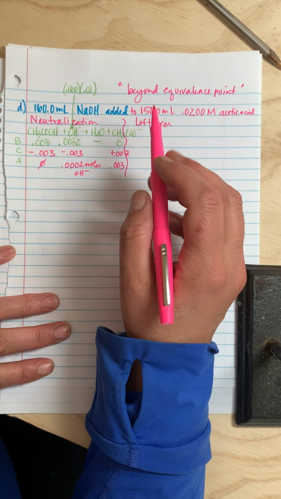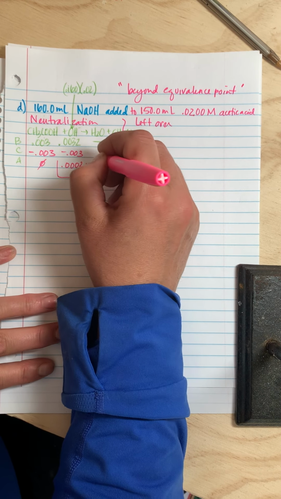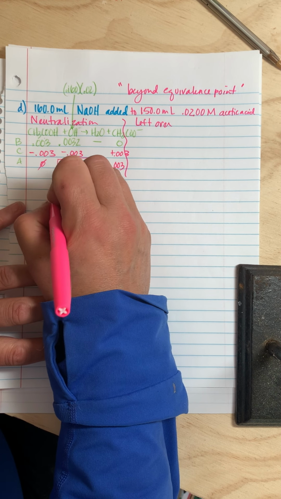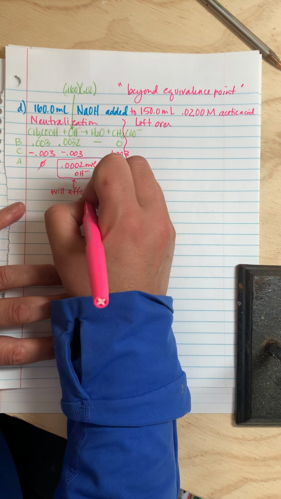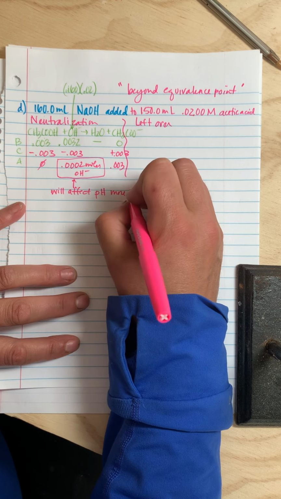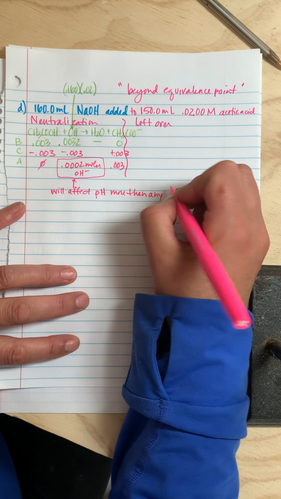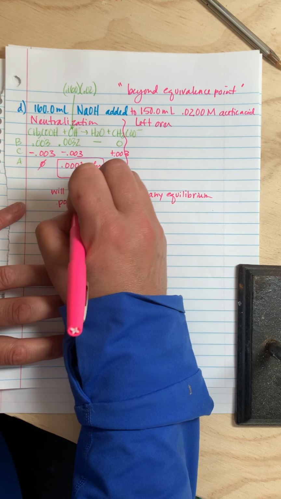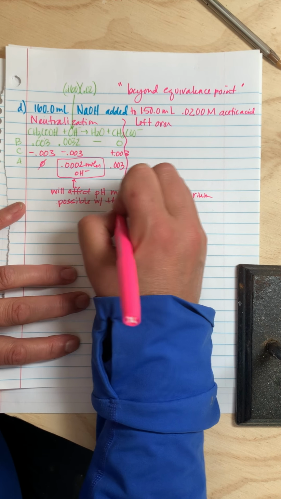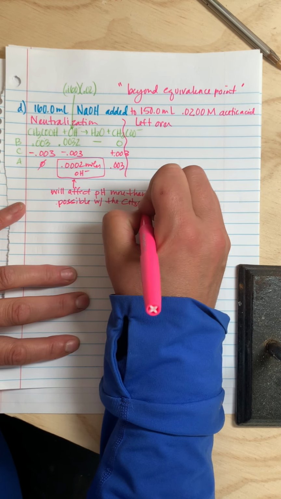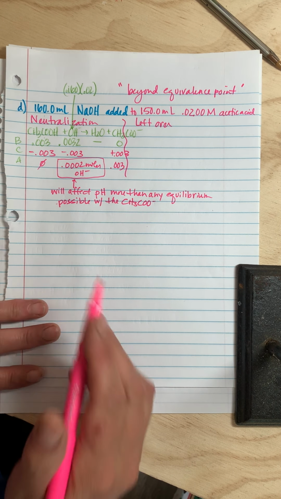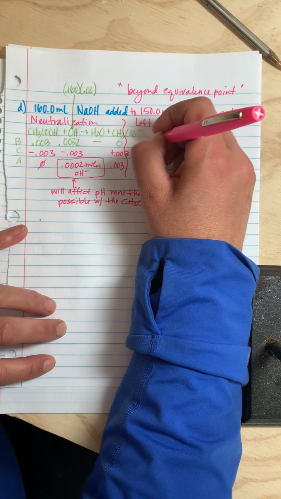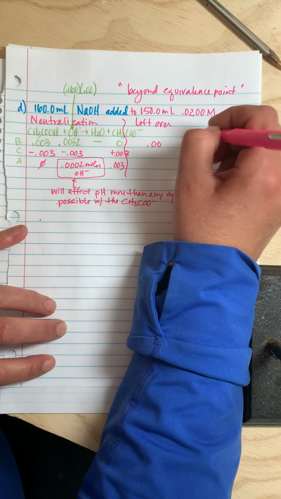So the pH is mostly affected by this strong base that's left over in solution. It will affect pH more than any equilibrium possible with the CH3COO minus.